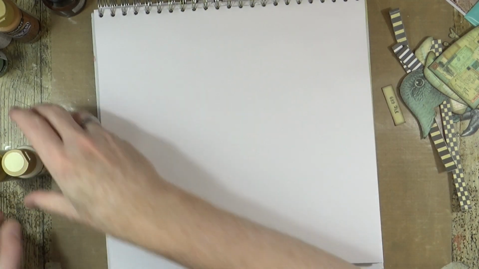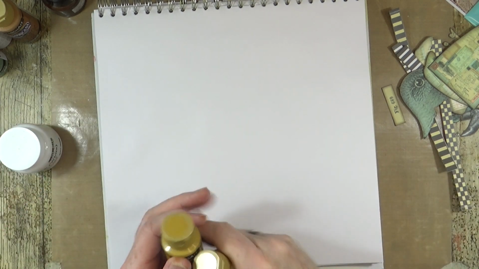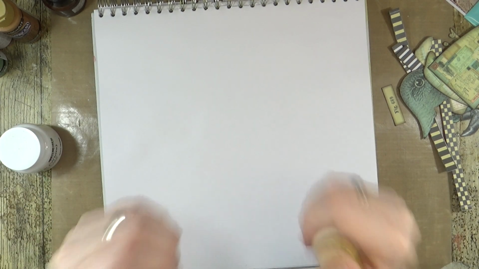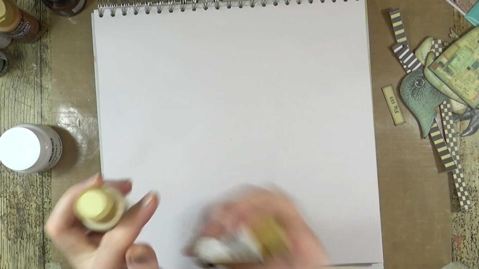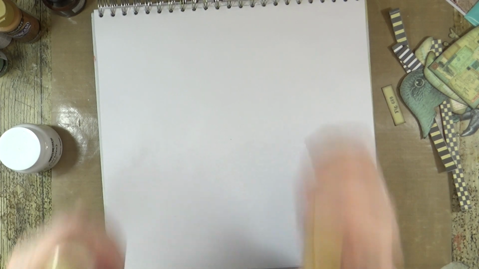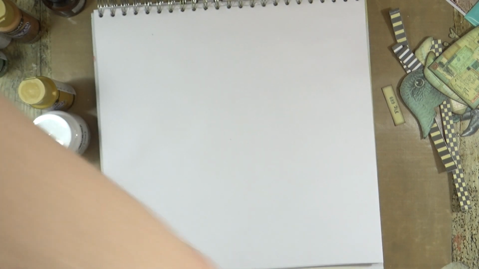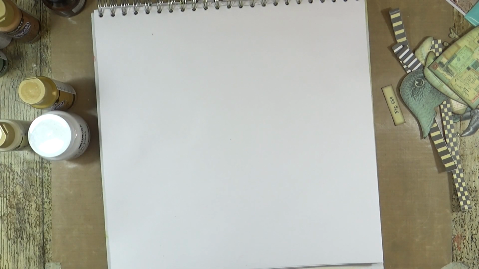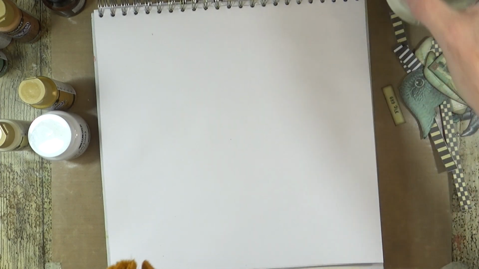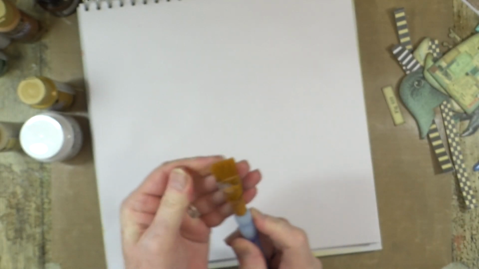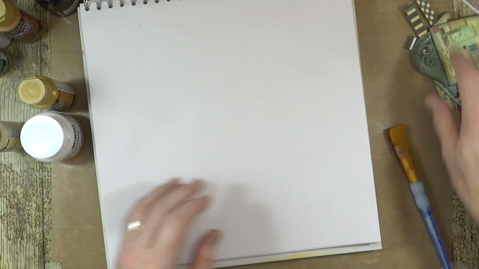So I'll just give that a shake up, give those 2 a shake up as well, just to make sure the binder is all nicely mixed back up again. There we go. And I'll just grab a couple of brushes. They'll do. I've got a pot of water here, just waiting to go. So, do the shorter bristle one first.